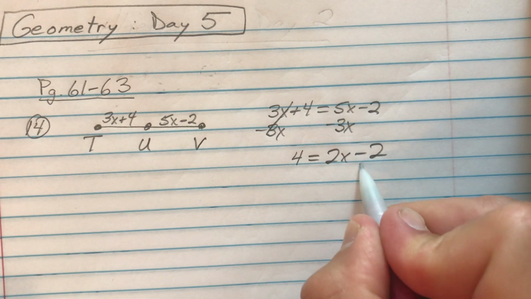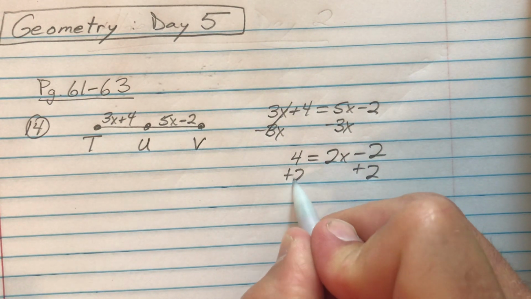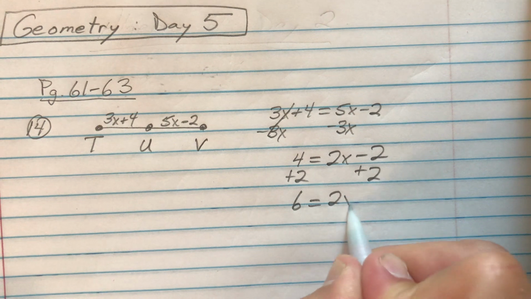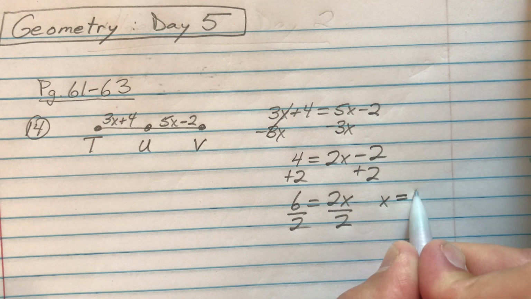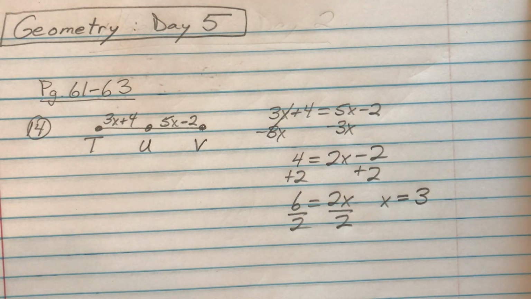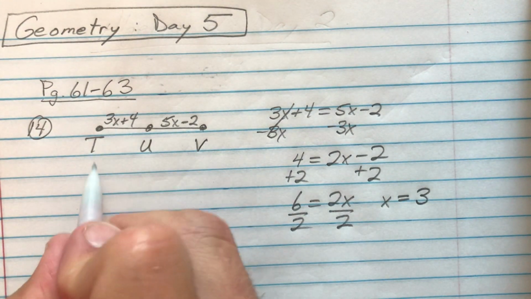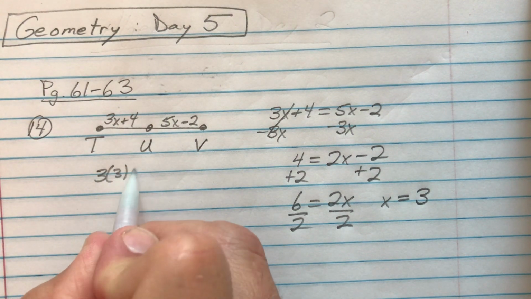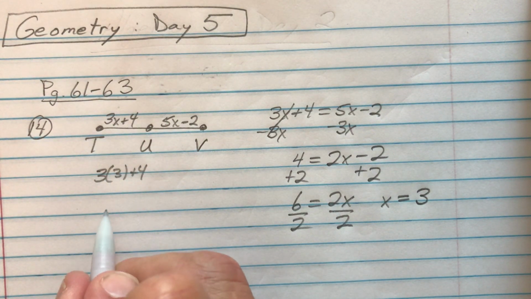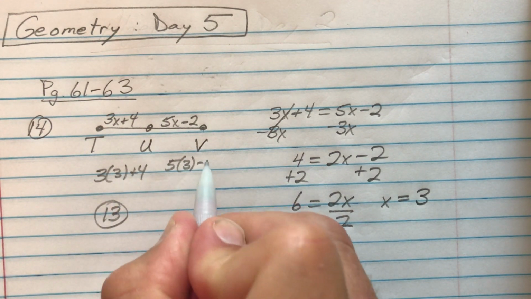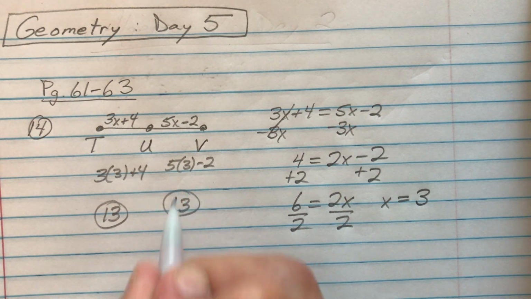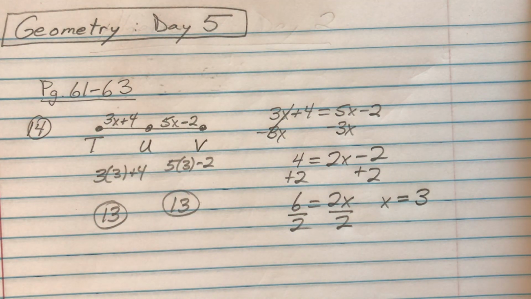If I subtract 3x from both sides, then add 2, I get 6 equals 2x, divide by 2, x is 3. Now I know I've done this correctly because if I take x equals 3 and plug it in, TU is 13. 3 times 3 plus 4, that's 13, that's TU. 5 times 3 minus 2 is also 13. UV is 13. And of course TV is the whole thing. 13 plus 13, which is 26.